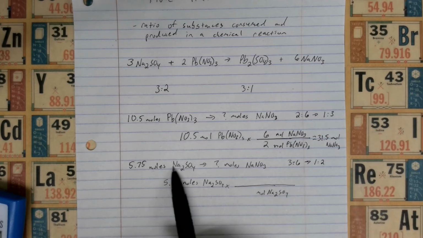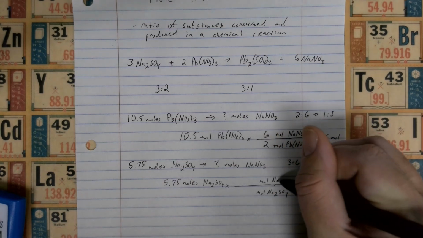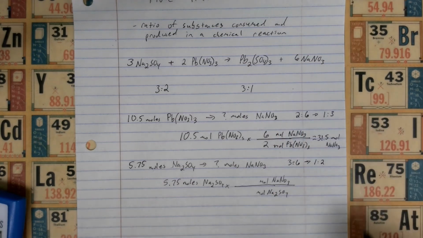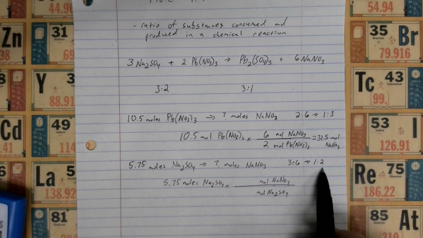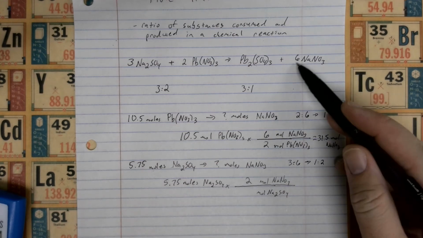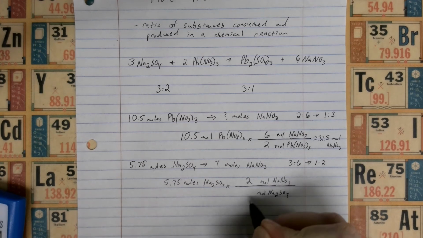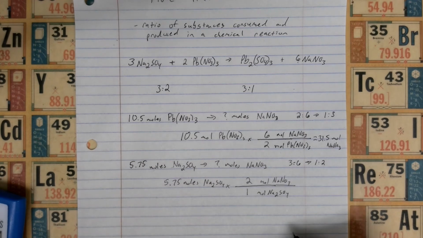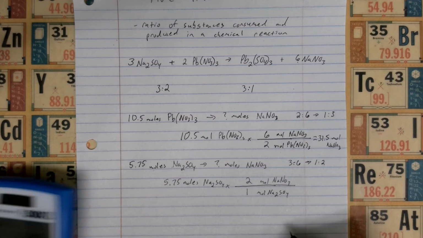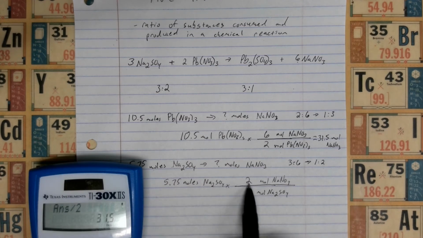If my given is this, and my wanted is that, the sodium nitrate goes on top. Okay? And this time I'm going to use the reduced one. So it's going to be 2 for the sodium nitrate, because the 6 is correlated with that, and the 1 goes on bottom.